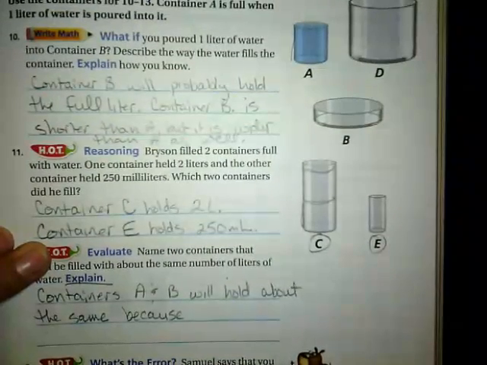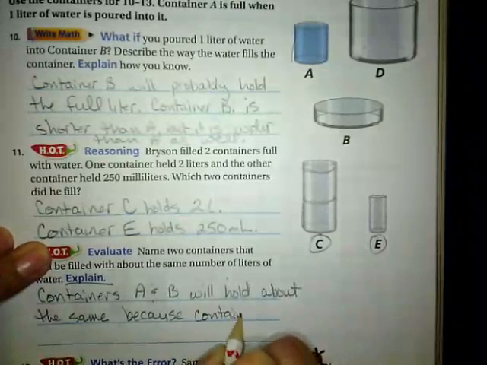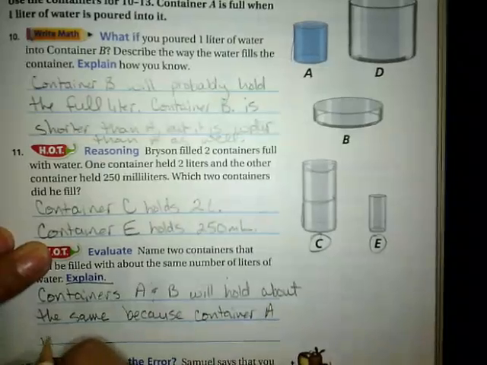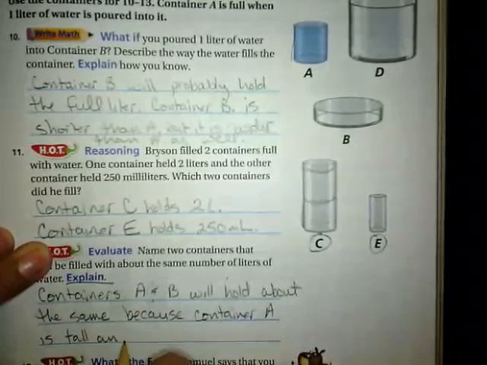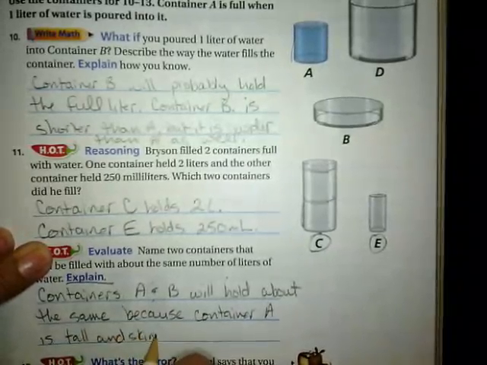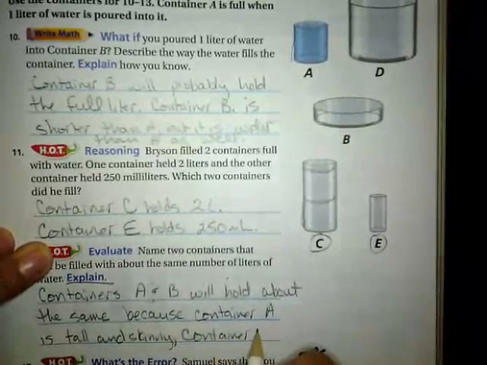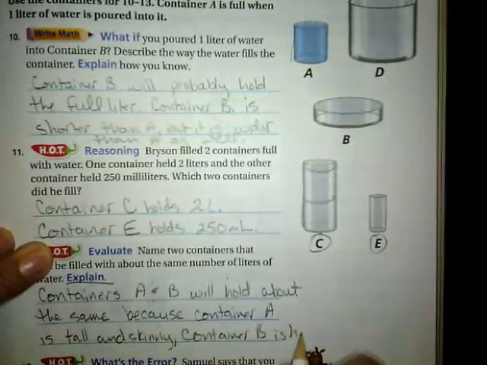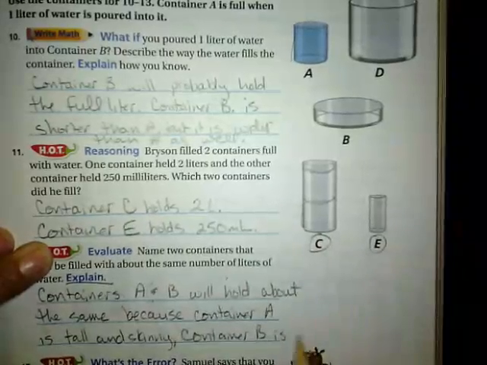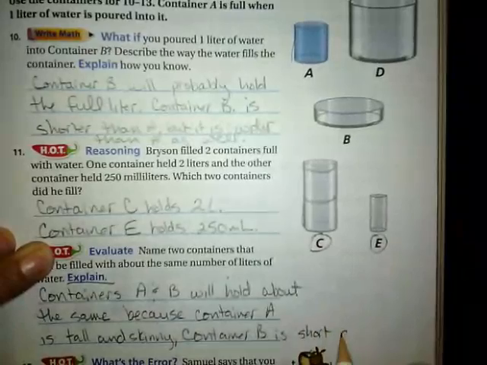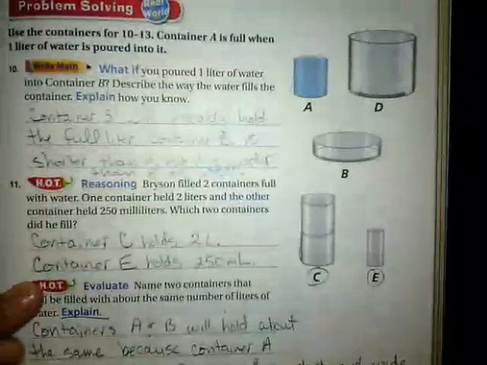Well, container A is tall and skinny. Container B is short. Oh, I forgot my S. And wide. But they still hold about the same amount.